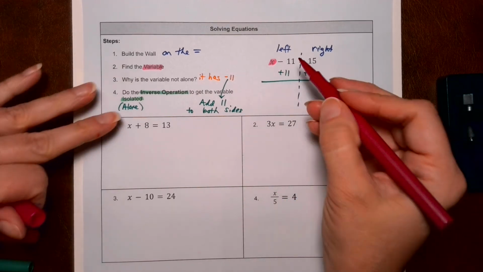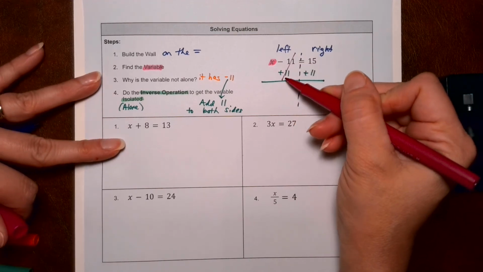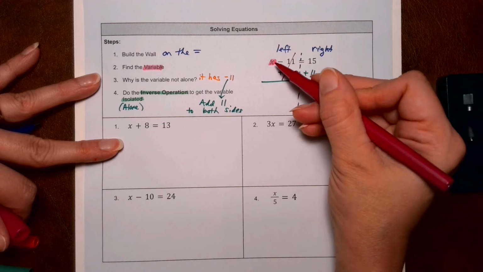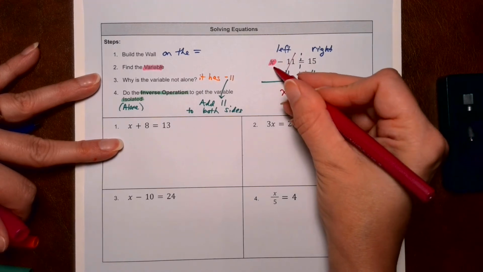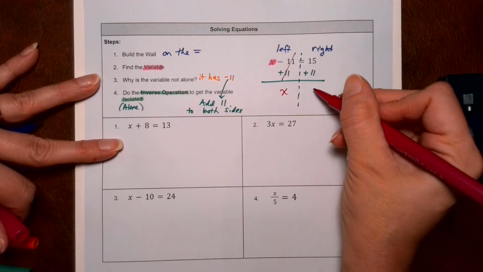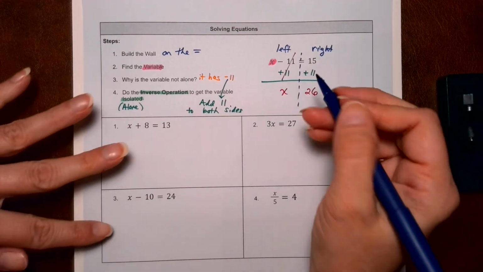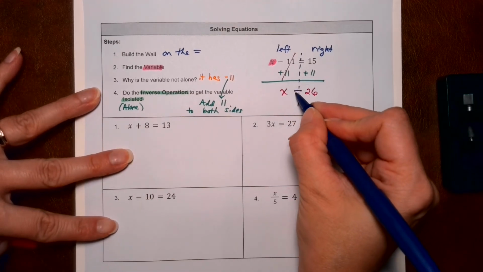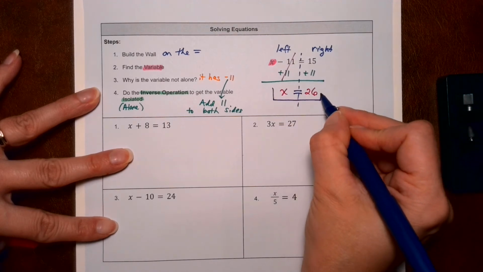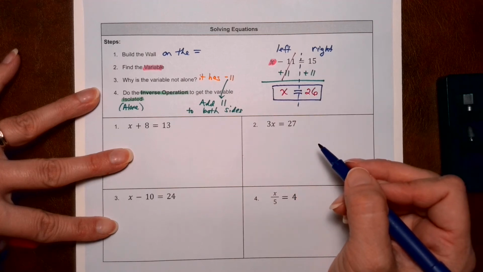The minus 11 is going to cancel with the plus 11. That's why we picked that. That's awesome. So what do we have over here? All we have left is the x. Perfect. Over here, 15 plus 11 is 26, all right? And it's super, super important that right here we put the equal sign, okay? So our answer is x equals 26. We solved for x, okay?